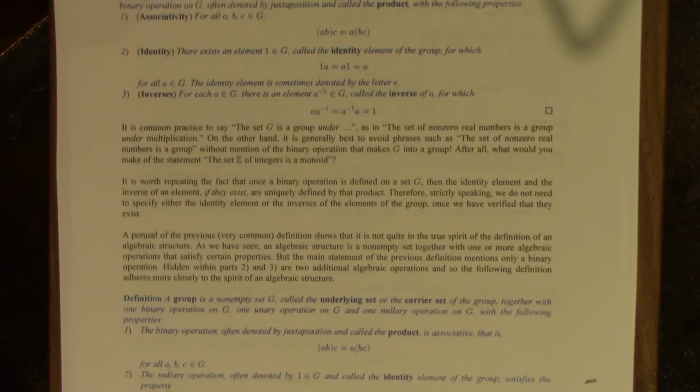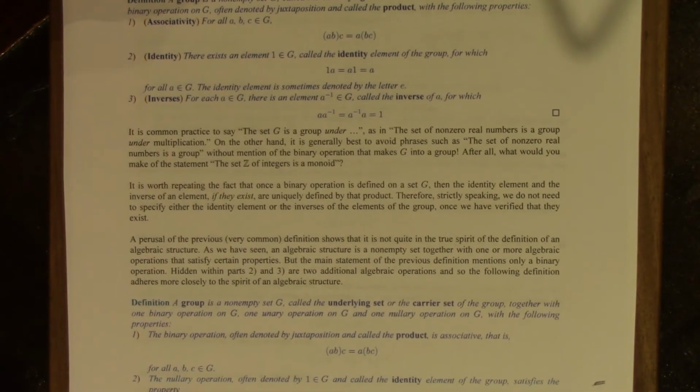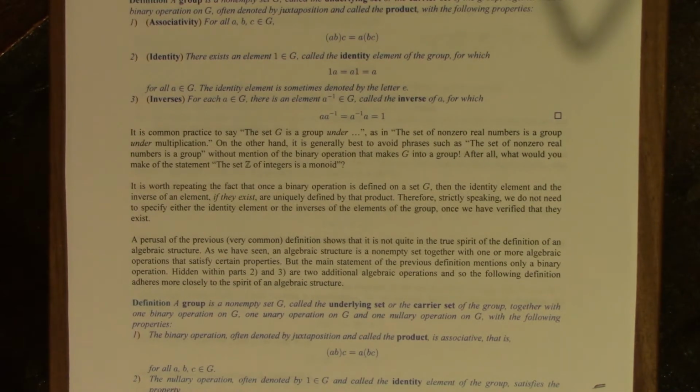Now, if you look again at the definition I just gave you for a group, and as I say, it's the most common definition, you will notice that it's not in the true spirit of the definition of an algebraic structure. Remember that an algebraic structure is a non-empty set, the carrier set, together with some algebraic operations that have certain properties. So it's three items: carrier set, algebraic operations, properties of those operations. A group has three operations, but the definition I just gave you only mentions the binary operation.